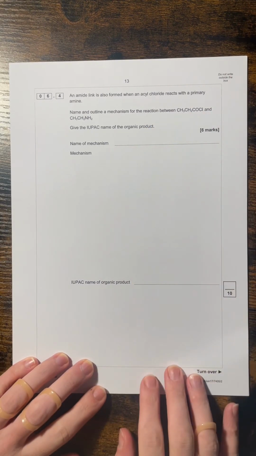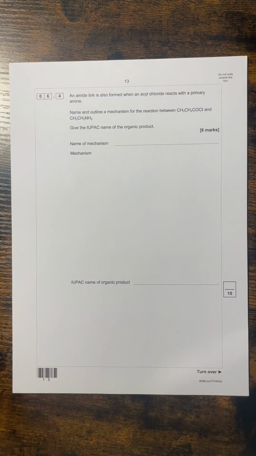Today I am having a look at an A-level AQA question whereby we are reacting an acyl chloride with a primary amine, and we have to name the mechanism, outline the mechanism and name the organic product. So this would come under one of two topics.